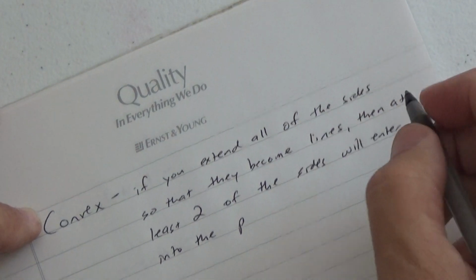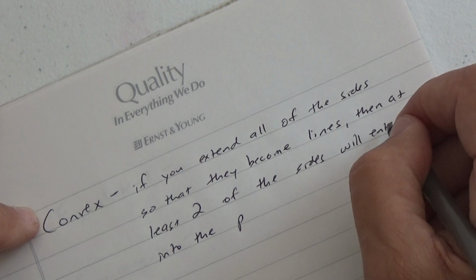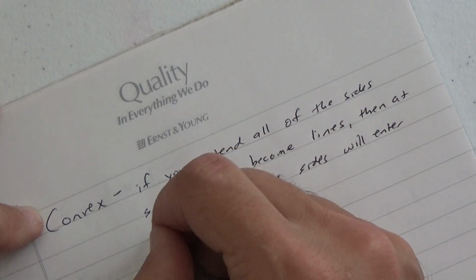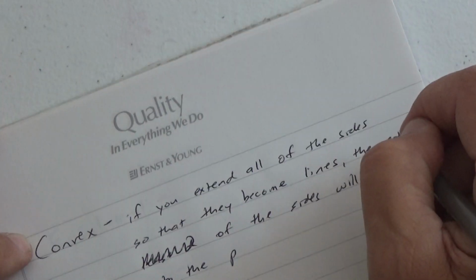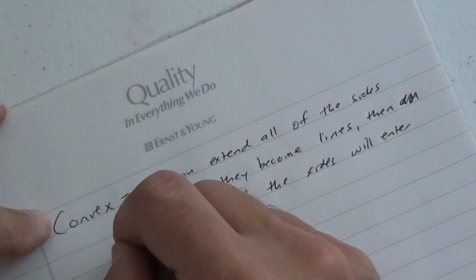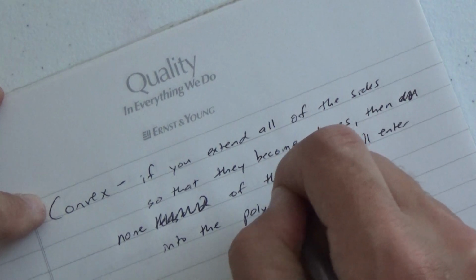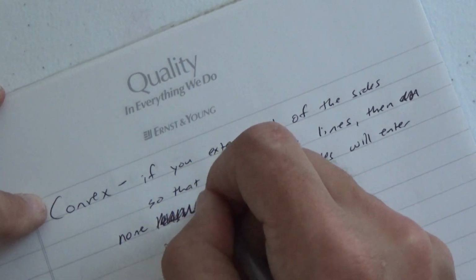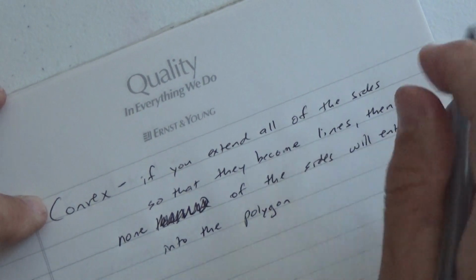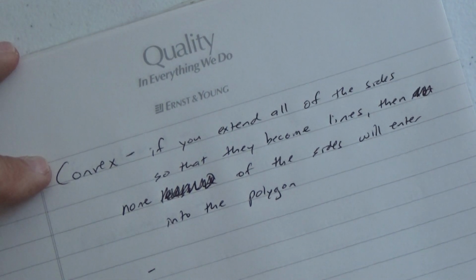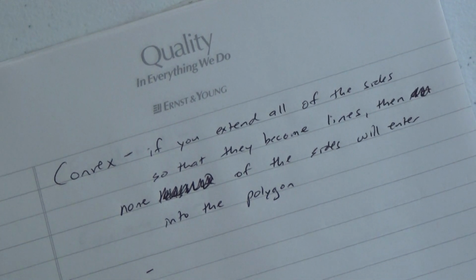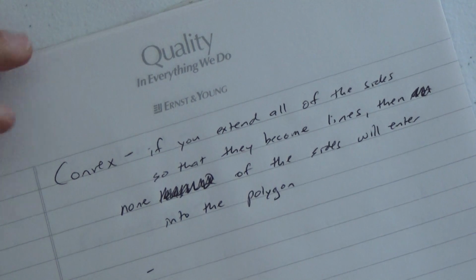Oh, no, that's concave. Back up. Then none, I apologize, none of the sides will enter into the polygon. I got ahead of myself there. None of the sides will enter into the polygon. Okay, sorry about that. If you extend all the sides so that they become lines, none of the sides will enter into the polygon.